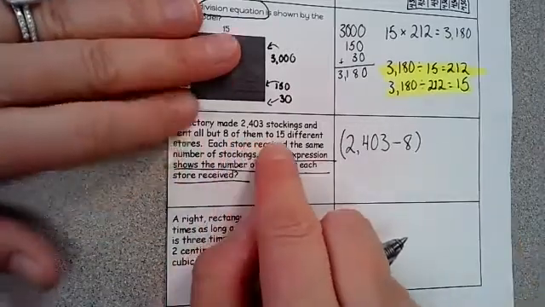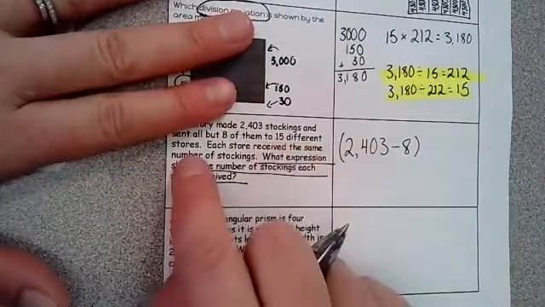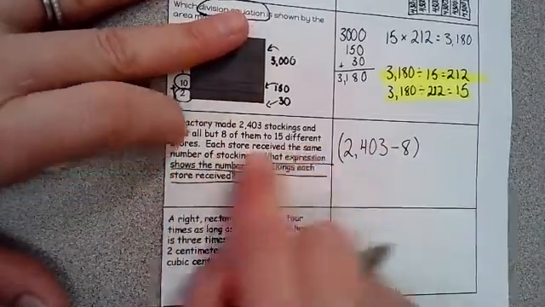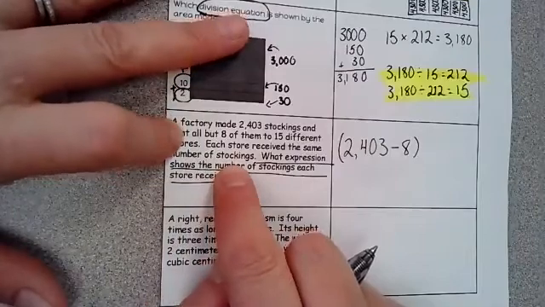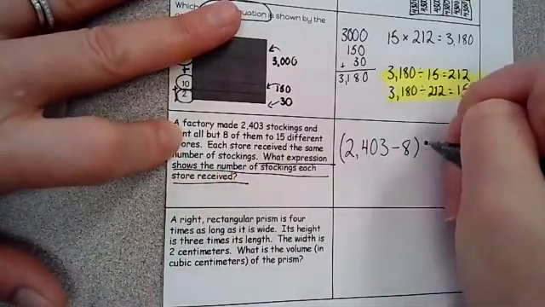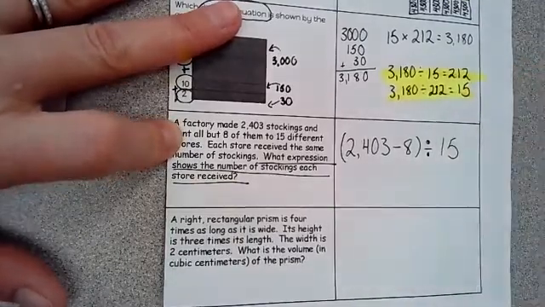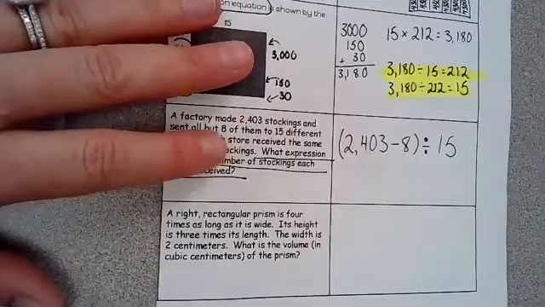But it says that they sent all of these, this total, to 15 different stores. Each store received the same number of stockings. So if you're making equal groups, you know that's division. So we're going to divide these stockings between 15 different stores. And that's all you have to write.